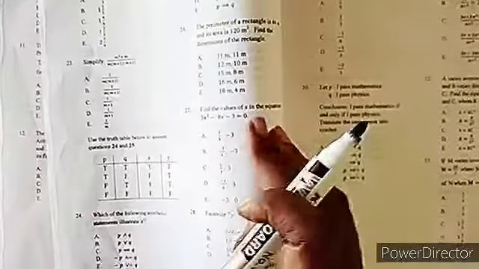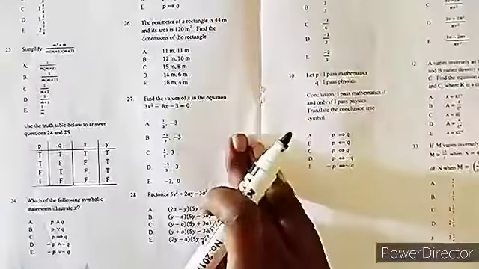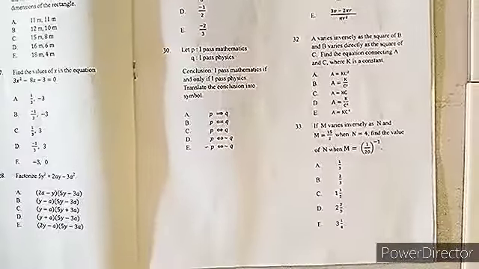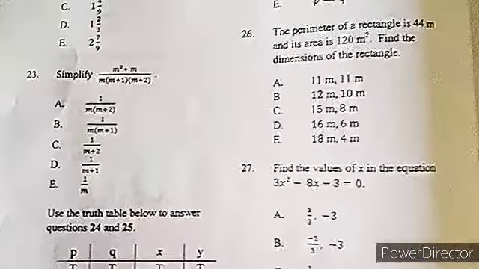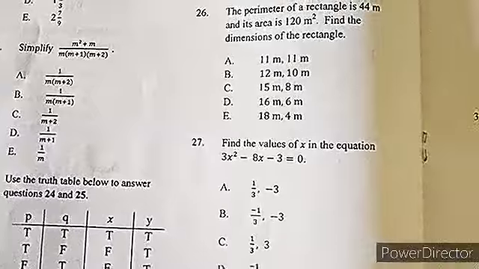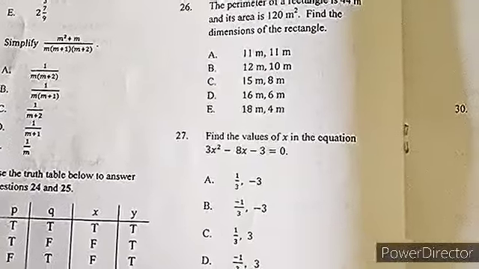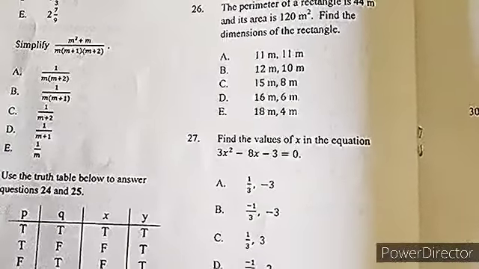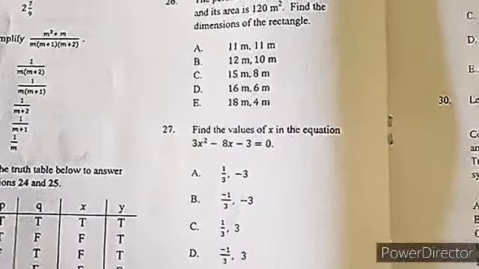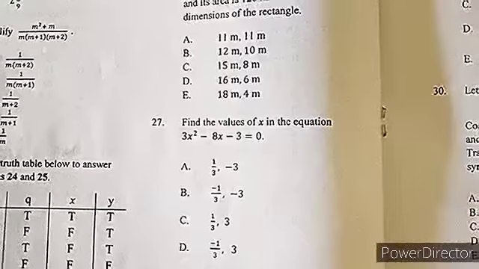And so I'm searching for more problems on algebraic fractions. I found one right here. All right, so we're simplifying m squared plus m all over bracket m plus 1 and bracket m plus 2. And so if we want to solve this right away, we'll write it down.